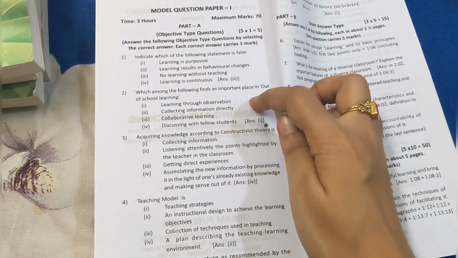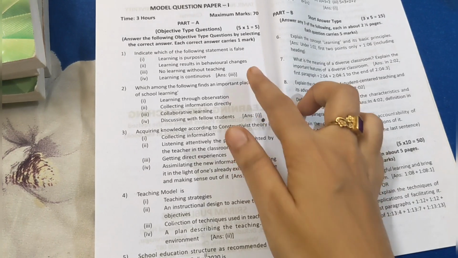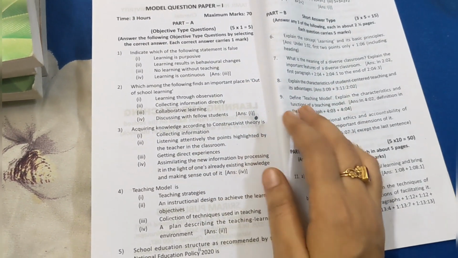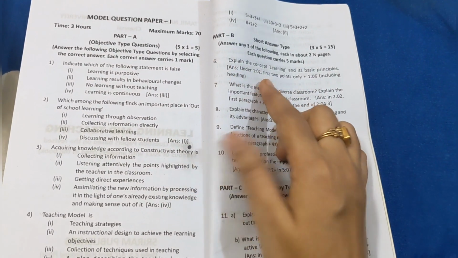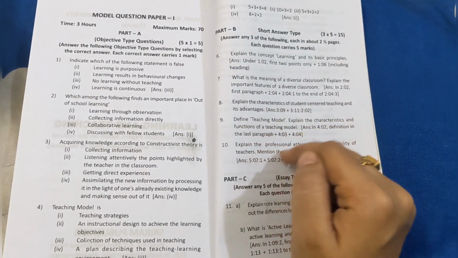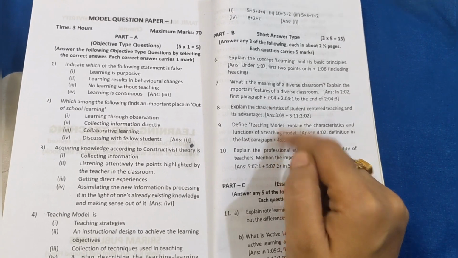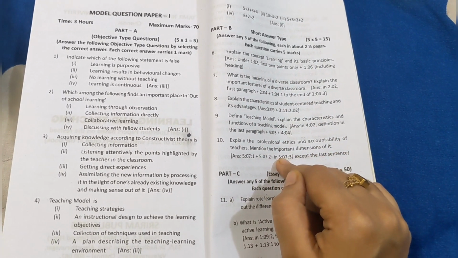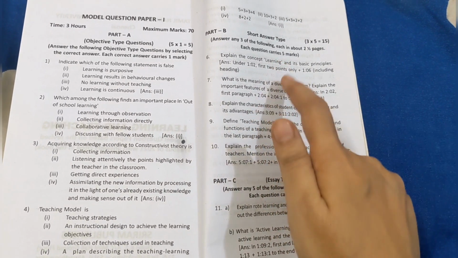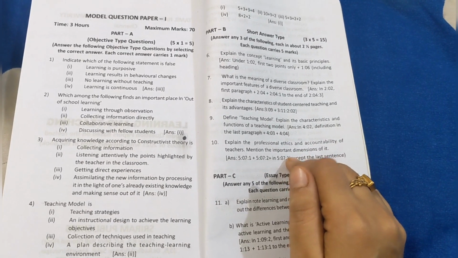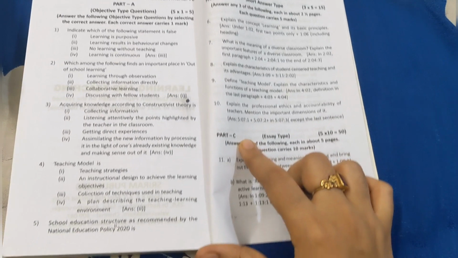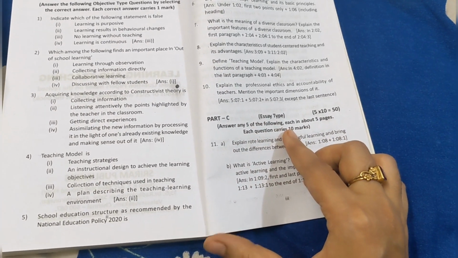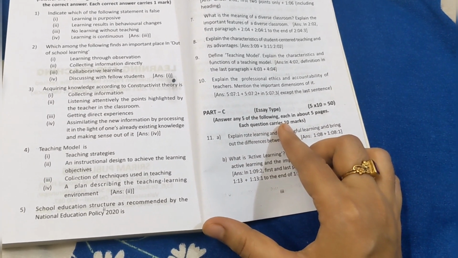First part A. Under part A you will be having 5 choose the correct answer. So 5 marks for this. Next is part B. In part B you will be given 5 questions and you can choose any 3 from these 5 questions. You have to write any 3 from this 5 set of questions and each question carries 5 marks. Next part C. It is essay type question. In this you will be having 5 questions.